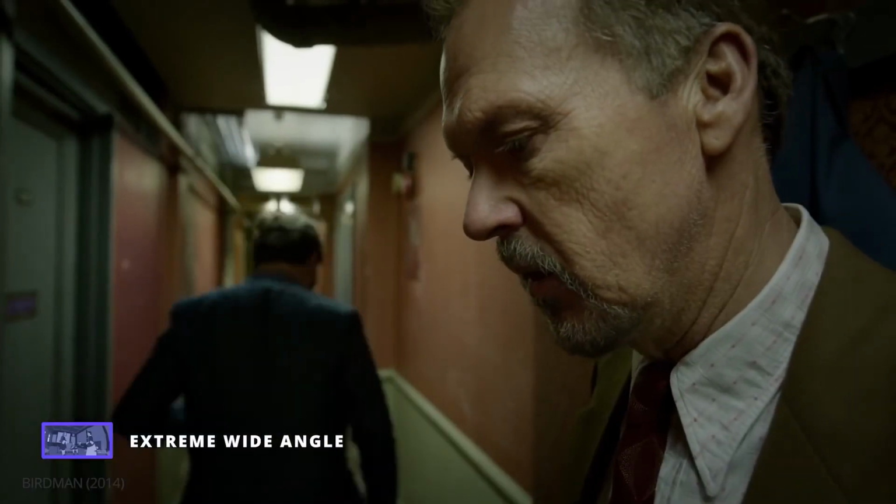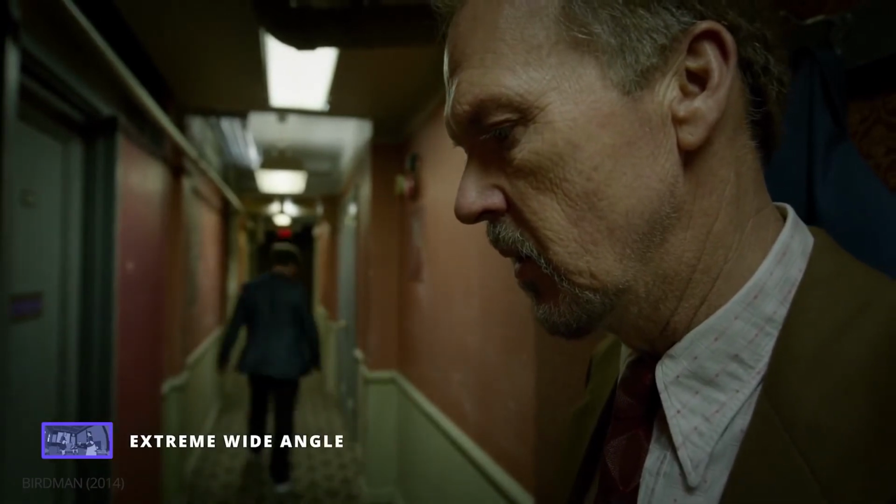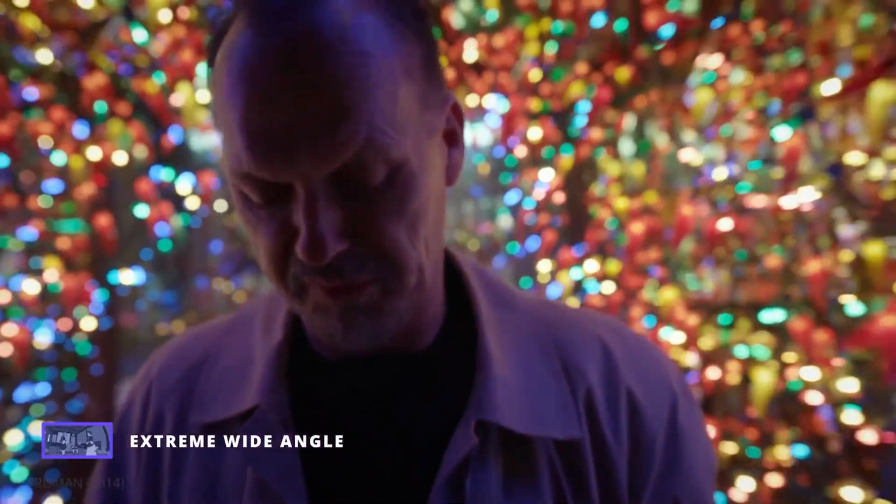The film was shot entirely on extreme wide-angle lenses. This helped create an intimate and seamless look, while also creating a slight distortion.